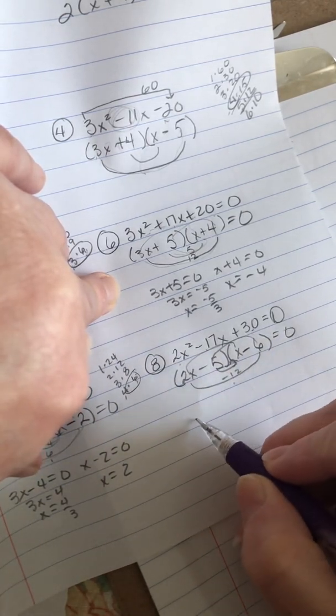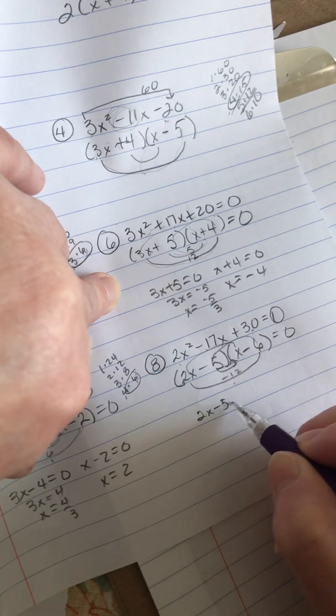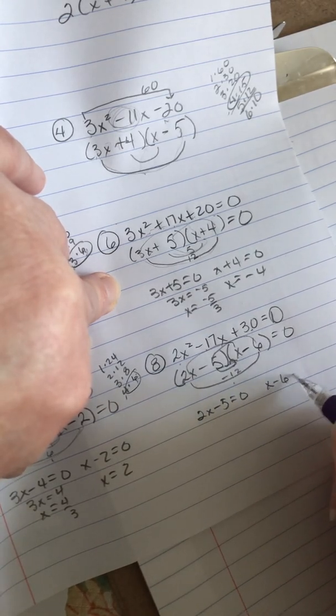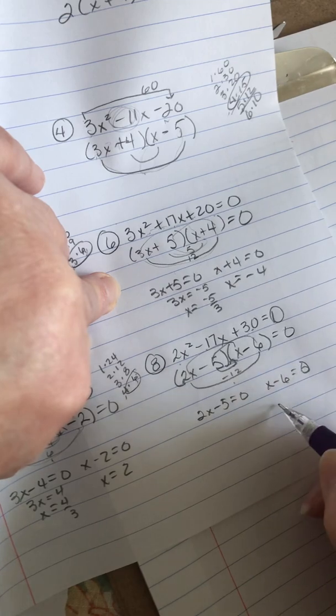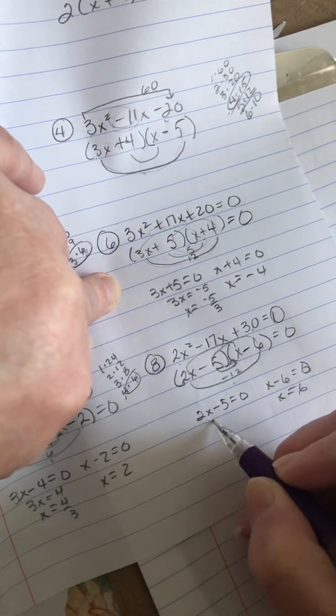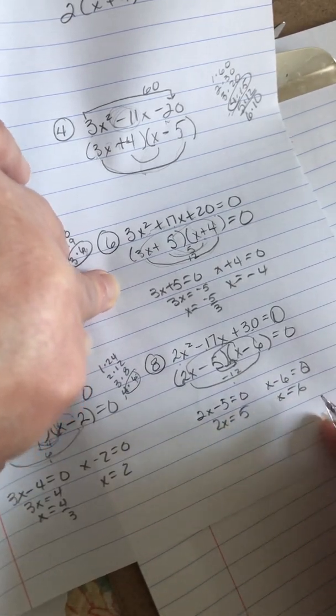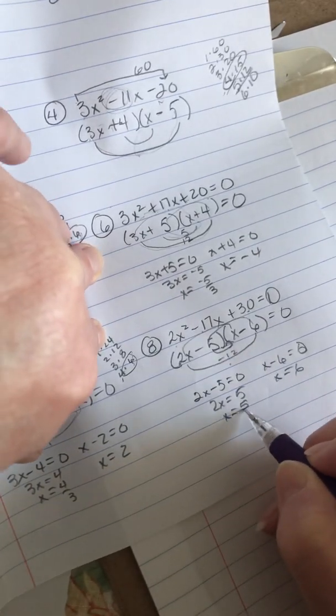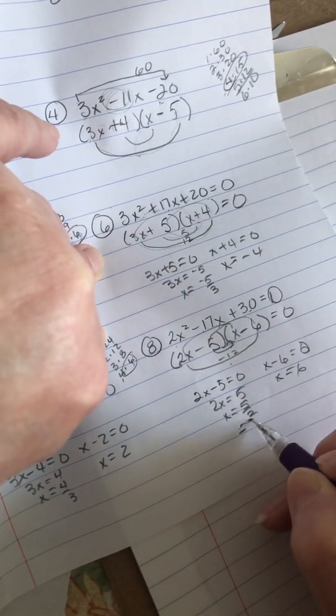Okay, so I still have to solve it. So 2x minus 5 equals 0. X minus 6 equals 0. So x equals 6. 2x equals 5. X equals 5 halves, or 2.5.